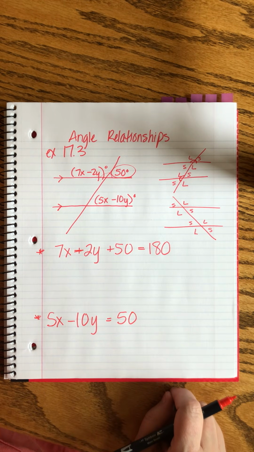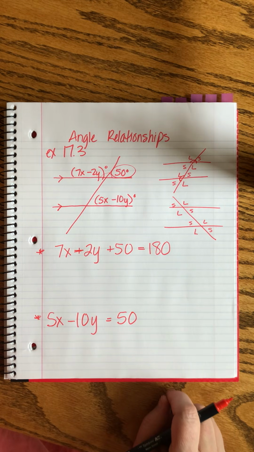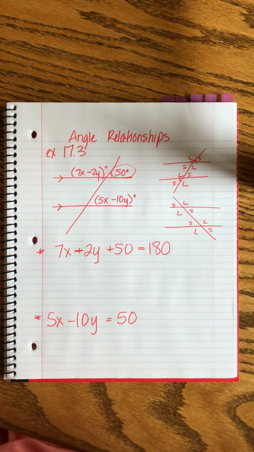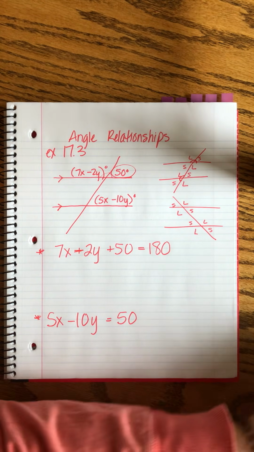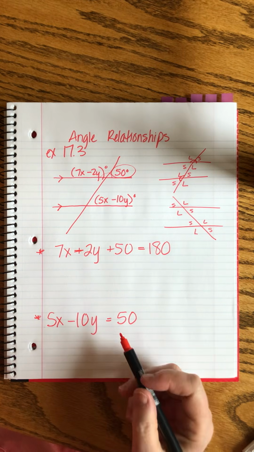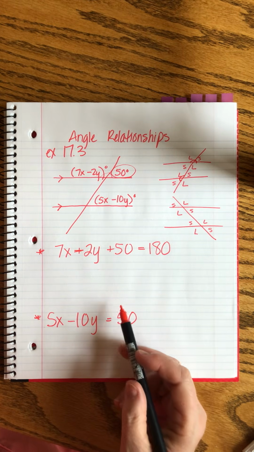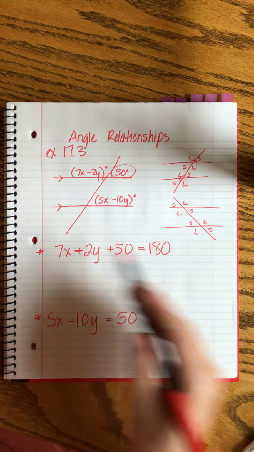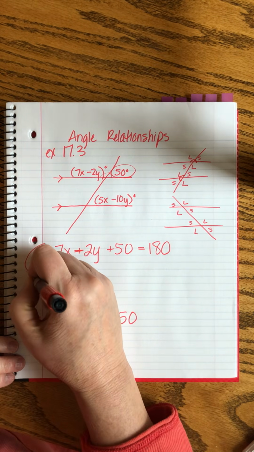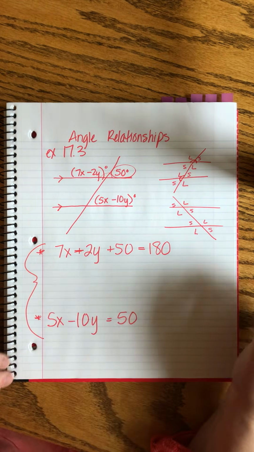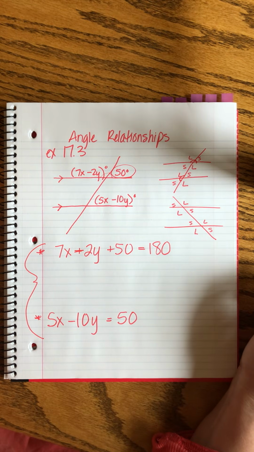And what I see is that I'm going to need to use both of these, aren't I? Because I've got an x and a y in both of my equations, and I can't solve any further as is. So that tells me, oh, you're actually a system of equations.